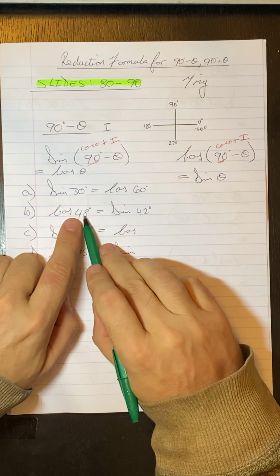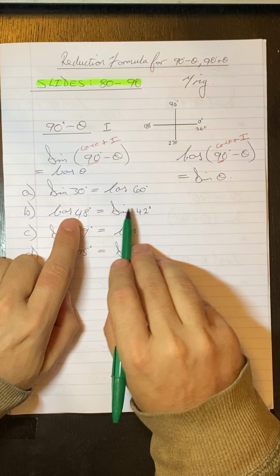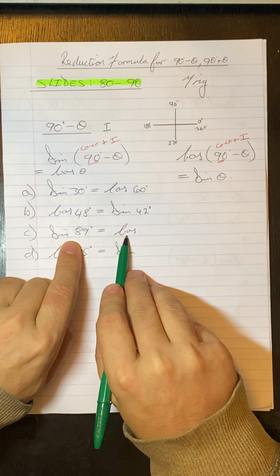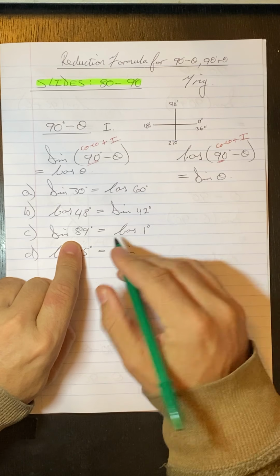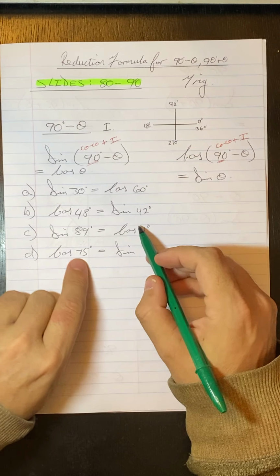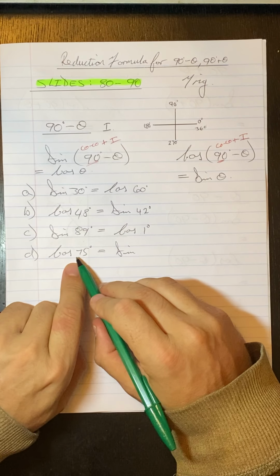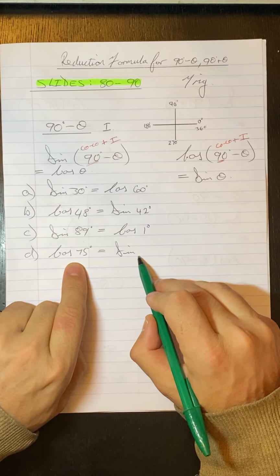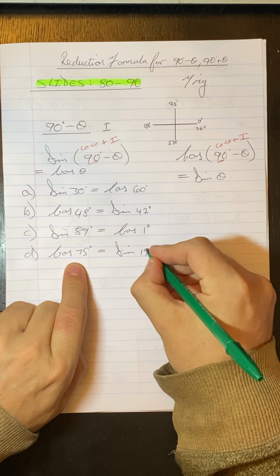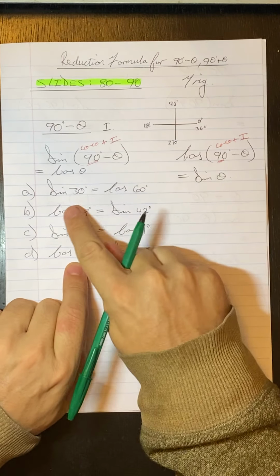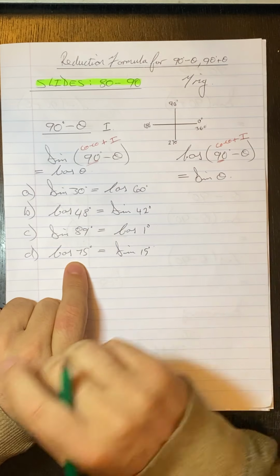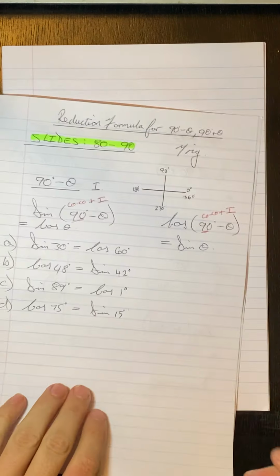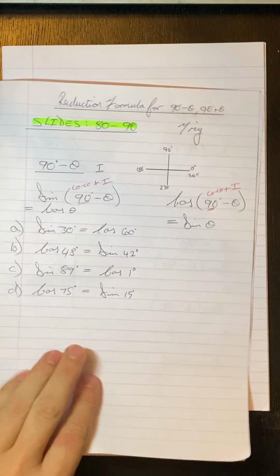And you can tell because they just add up to 90. Sine of 89 will be the same as cos of 1. 89 plus 1 gives you the 90. Then cos of 75 will be the same as sine. 75 plus what will give us 90? It's 15 degrees. You can check each one of these on your calculator and just make sure that they're the same. So that's for 90 minus.